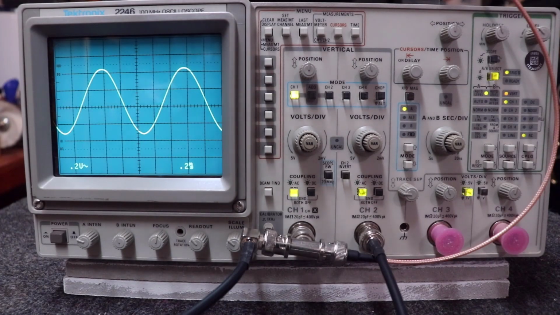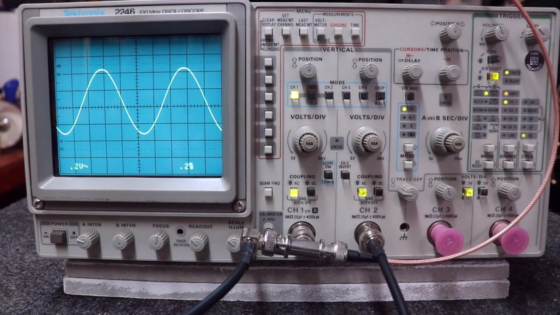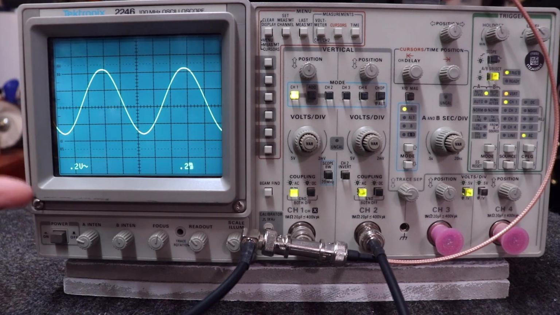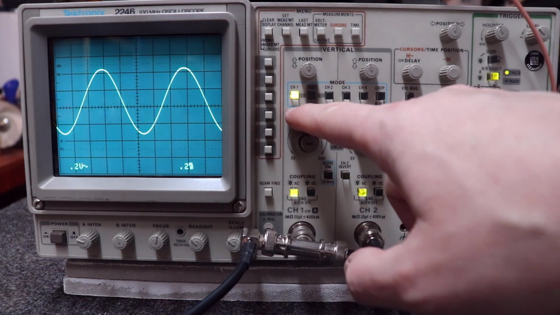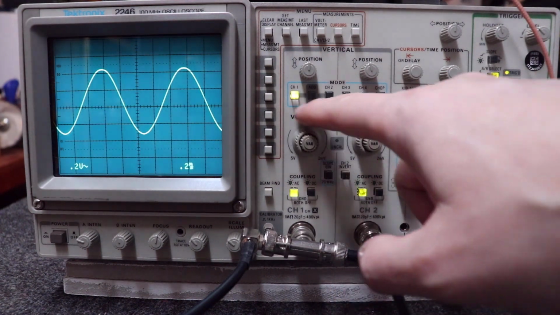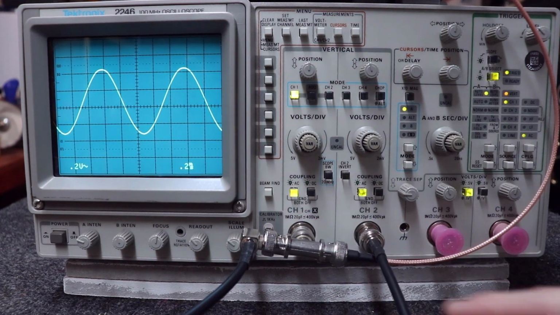Okay, the next little section we're going to talk about today is the vertical section. And when it talks about vertical, guess what that means? This axis over here, right? On the y-axis, okay? So right now I've got it set on channel 1. There's a little section of buttons here, and I've just got it on channel 1, which means I'm only reading on channel 1 of this oscilloscope.